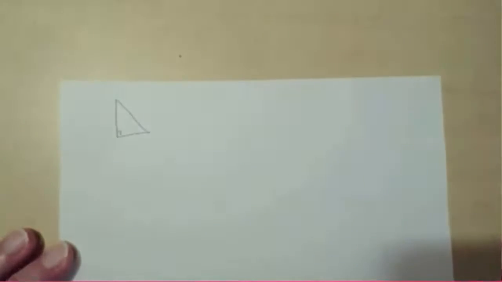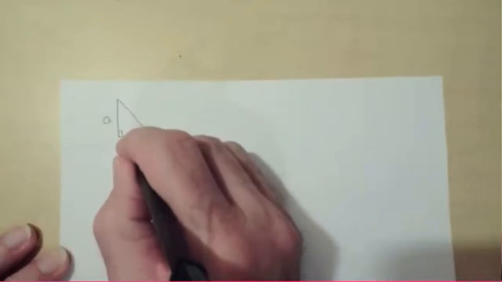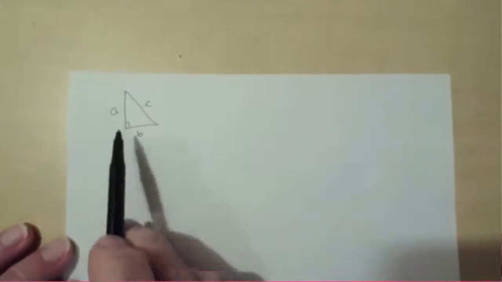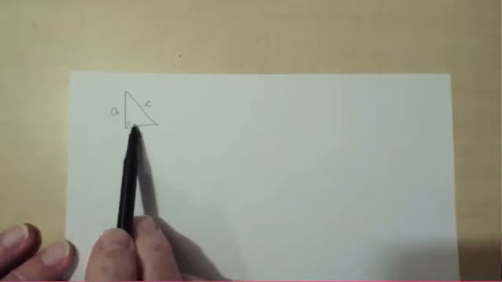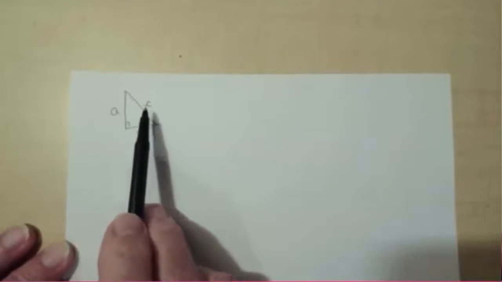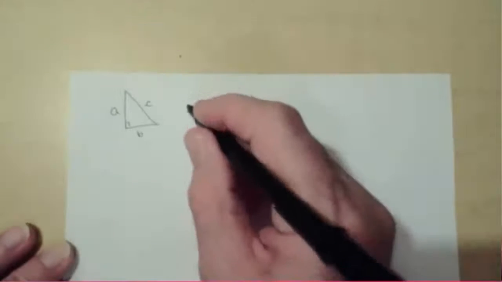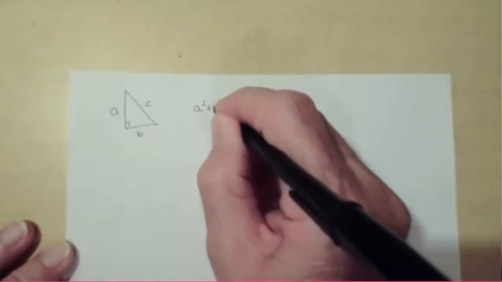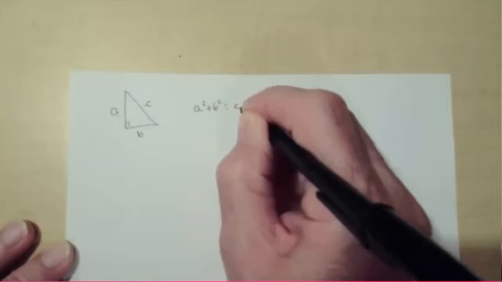First thing you think about when you see a right triangle is that old dead Greek guy, Pythagoras. A, B, and C. A and B are the 2 legs, the ones on either side of the right angle. But C has to be this one, the hypotenuse. Now the Pythagorean theorem states a squared plus b squared equals c squared.